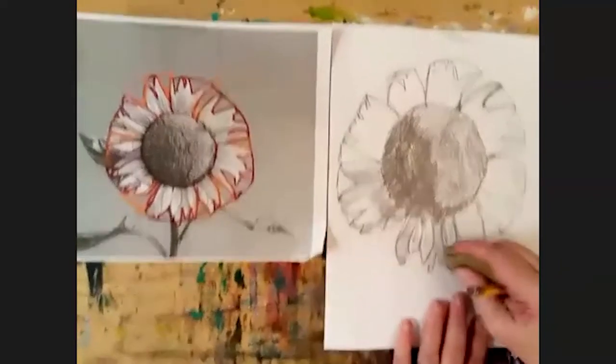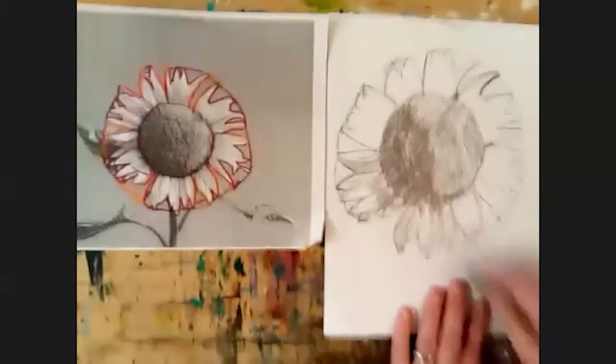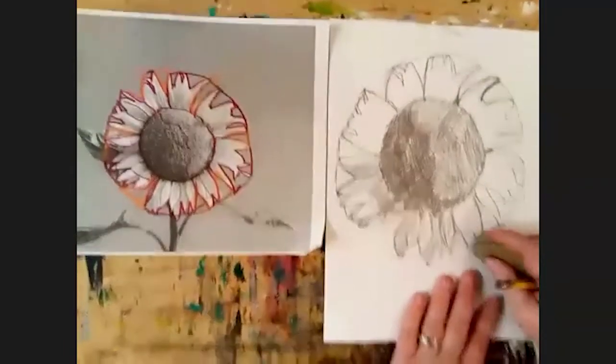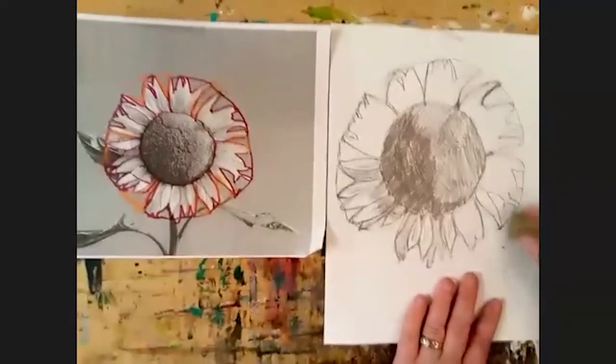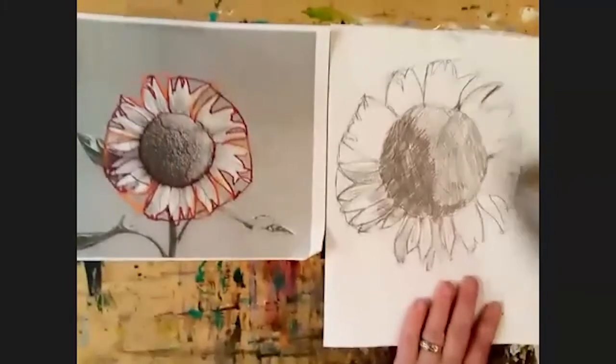I have observed over the last couple weeks how badly lots of people do sunflowers, even people who are supposed to be good at painting. One woman posted one that was so bad.